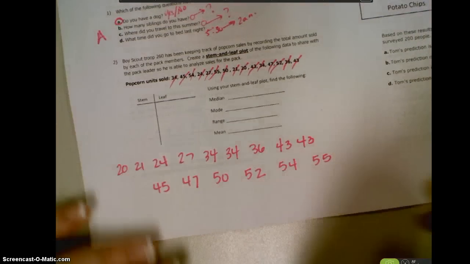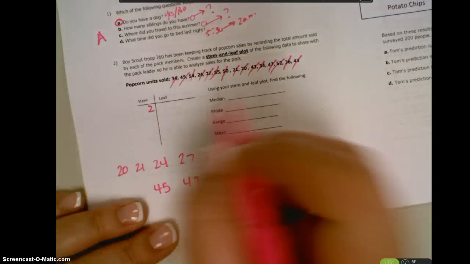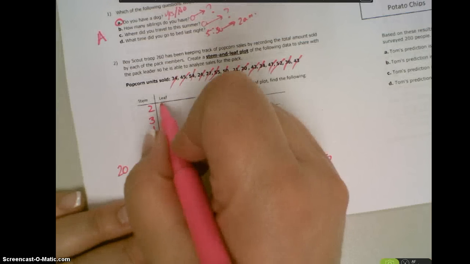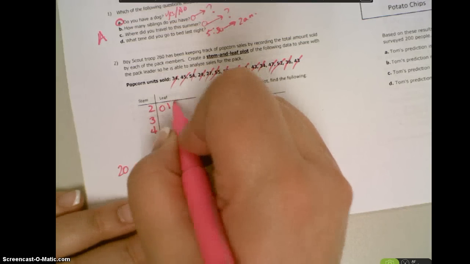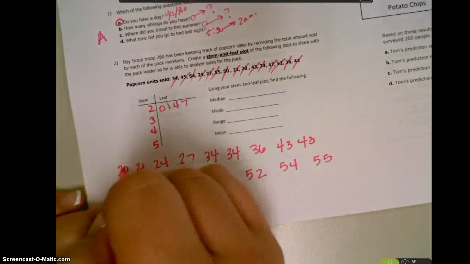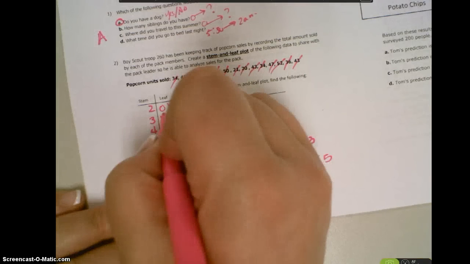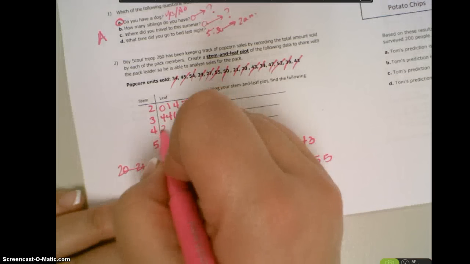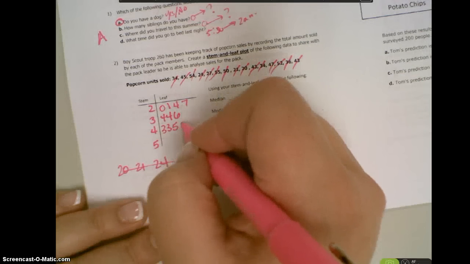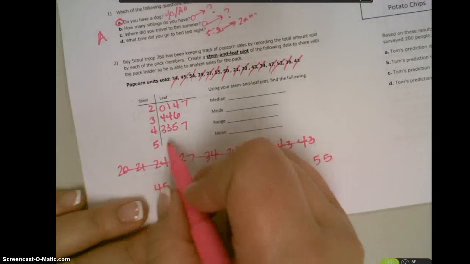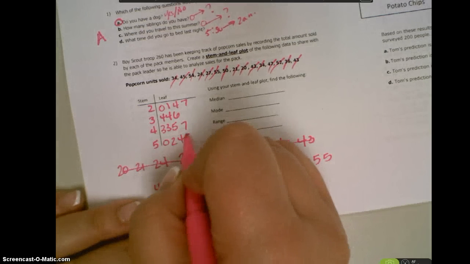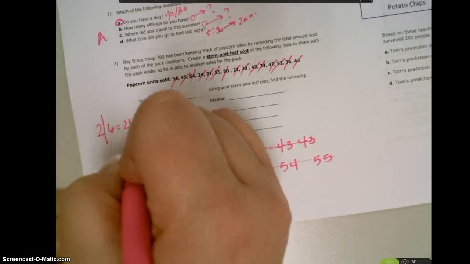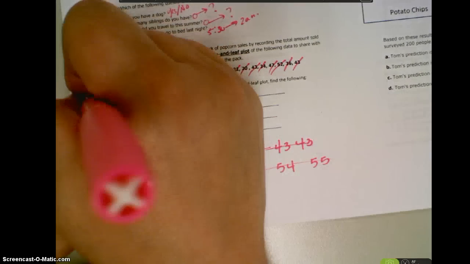Okay, so now I can do my stem and leaf plot. My stems are going to be 2 for my 20s, 3 for my 30s, 4 for my 40s, and 5 for my 50s. So this is going to take care of 20, 21, 24, 27. Those are done. 34, I have 2 of them. And then I have a 36. 43, I have 2. And then I also have 45 and 47. 50, 52, 54, 55. So that takes care of everything. And then I'm going to have a key over here that says 2-6 equals 26, so that everybody can see what that works with.